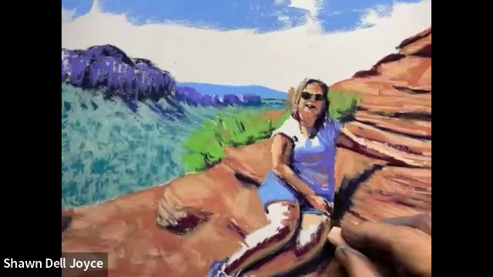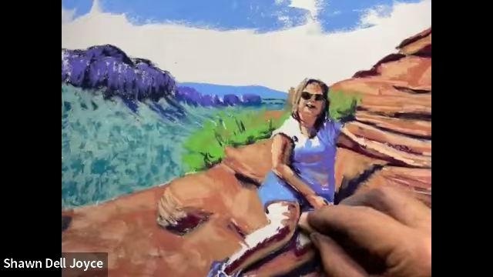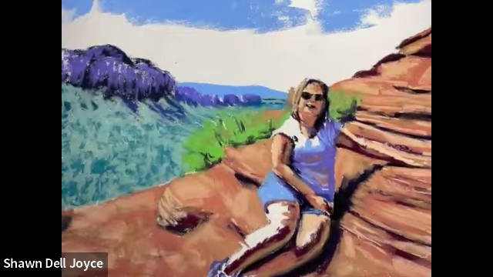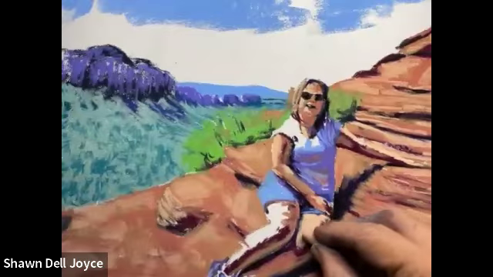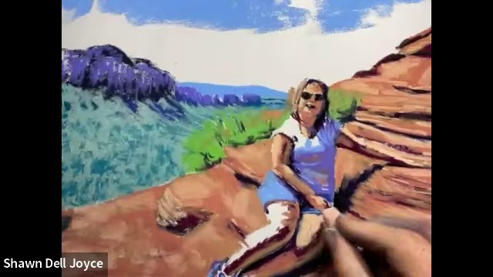Use this light color to describe the light parts of the body, or the places where the light is illuminating her skin tone. There's some very distinct shapes. That's a concept like negative space that'll help you define the form.